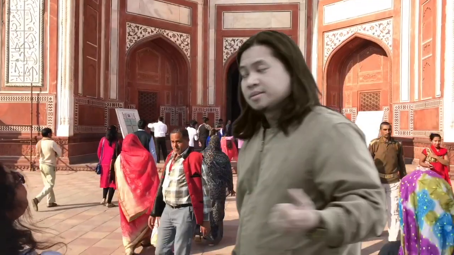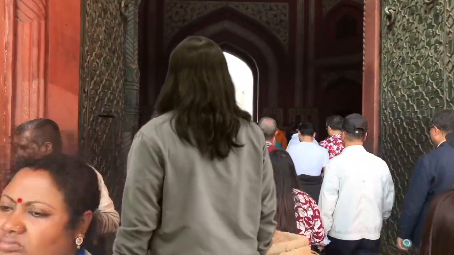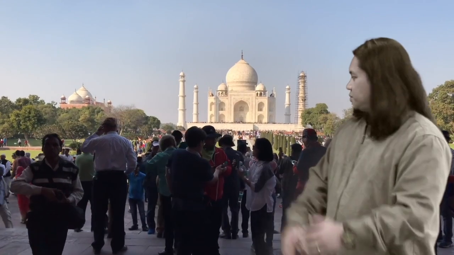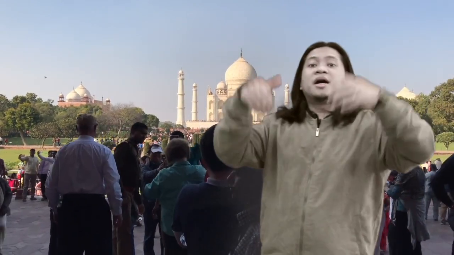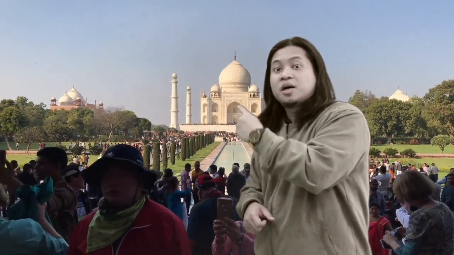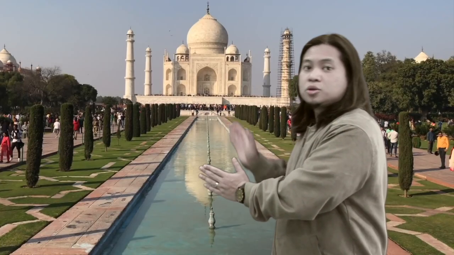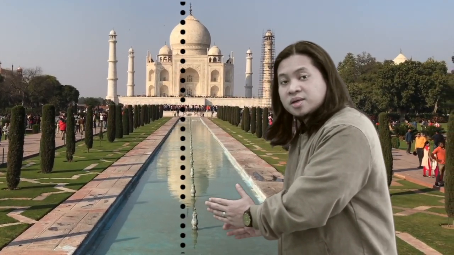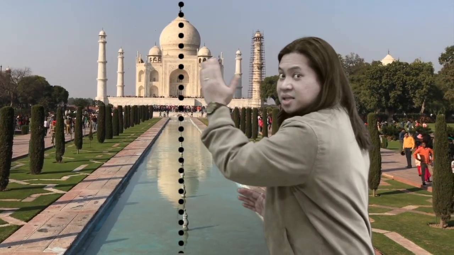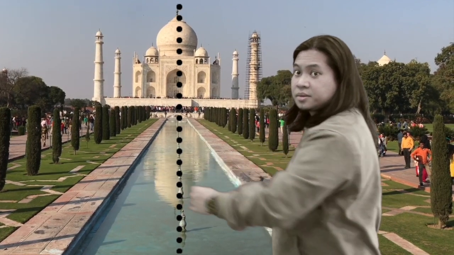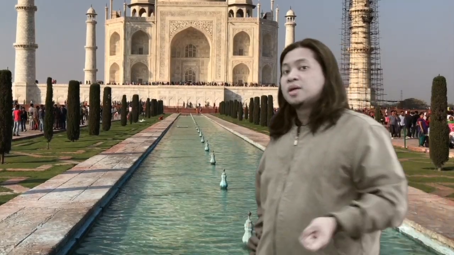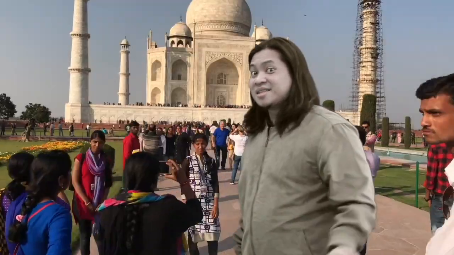So let's go inside. There's still so many people here. Sorry. Anyway, now we're inside the compound and you can see the Taj Mahal all the way at the back. Now, even before we get into the Taj Mahal, you can see symmetry right here in the garden. And if we were to draw an imaginary line here, you can see that this side is exactly the same as this side. Now, isn't that just amazing? The next part, we're going to go into the Taj Mahal itself. Let's go.